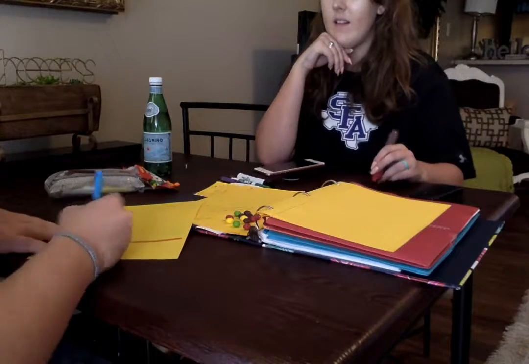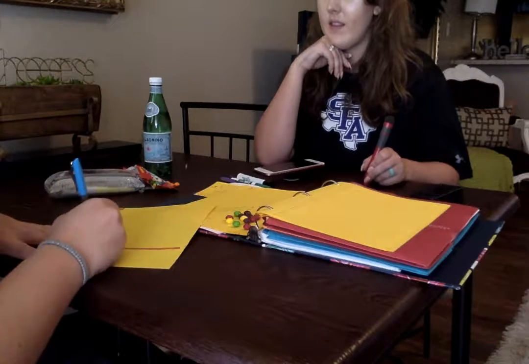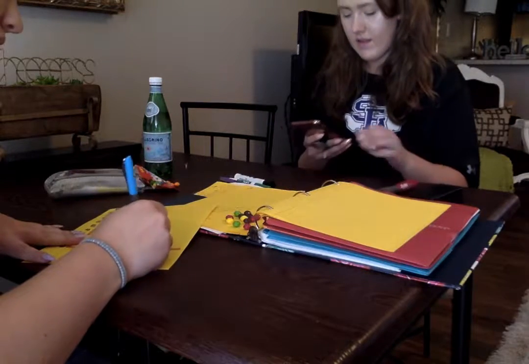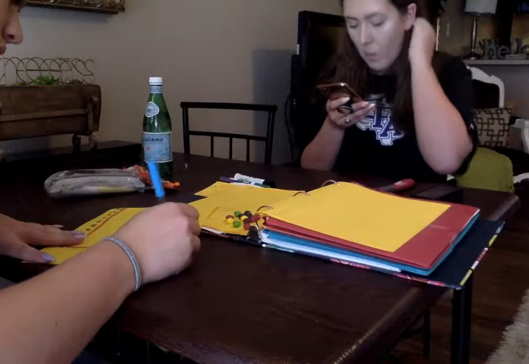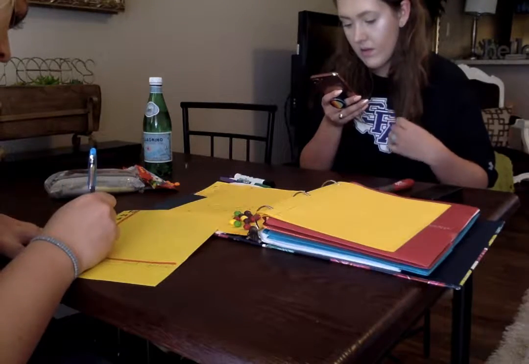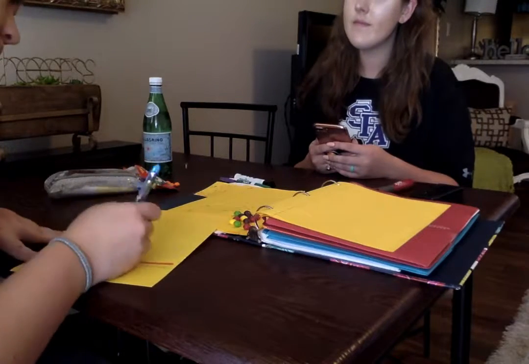So I put the color from there. Exactly. We'll put green on the bottom, and then purple, and then red, and then yellow. Okay. So I have 2 greens. Let's scribble it in.